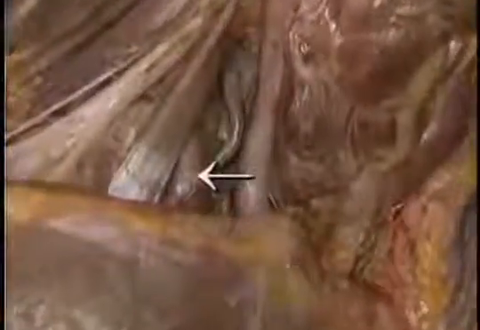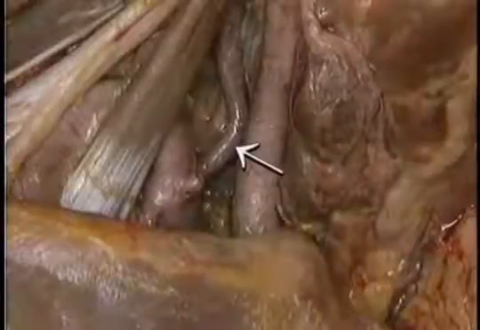Let's move on now to look at the blood supply of the head and neck outside the cranial cavity. We'll look first at branches of the subclavian artery that make a contribution, then at the external carotid artery and its branches. Here's the subclavian artery again. Here's the vertebral artery, which we've seen already.